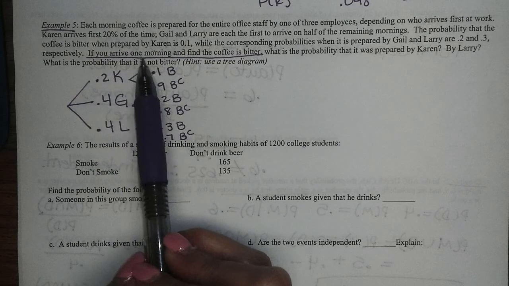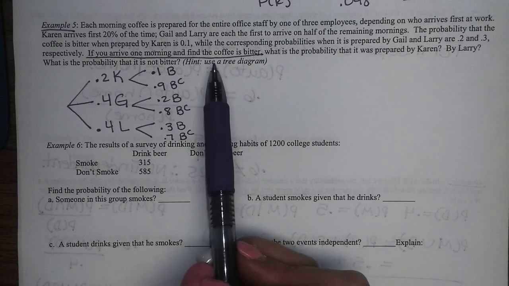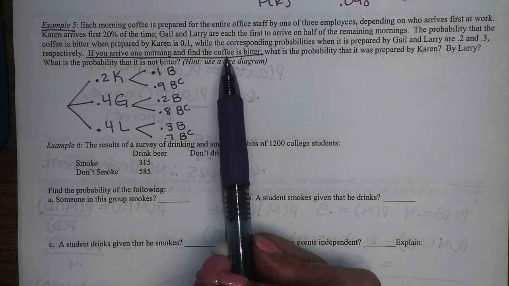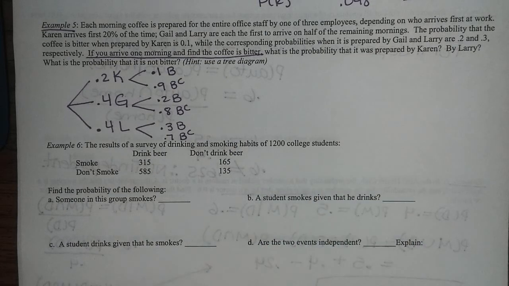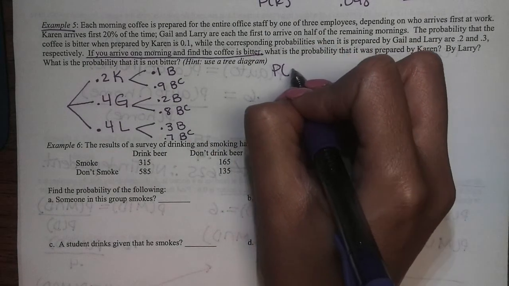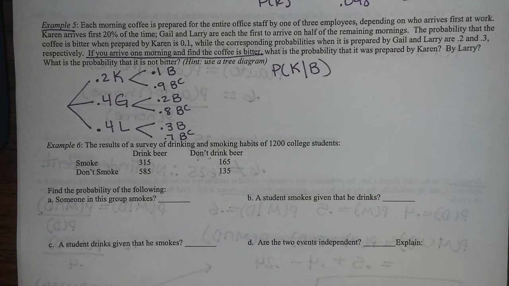If you arrive one morning and find that the coffee is bitter, so in other words, given that the coffee is bitter, that's done, the coffee is bitter, what's the probability that it was made by Karen? Let's do that one first. So the probability that the coffee is made by Karen given that it's bitter. That's what the question is asking.